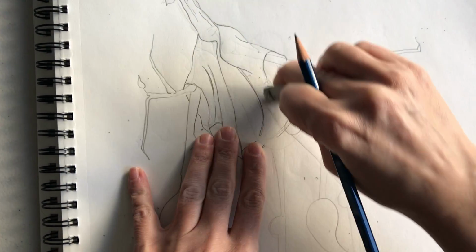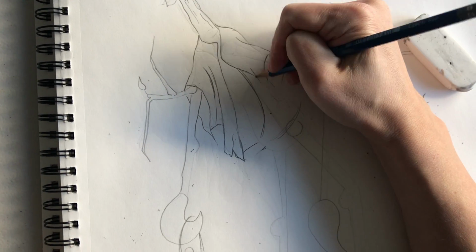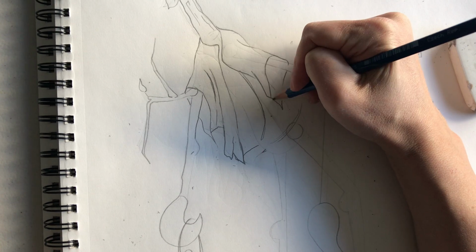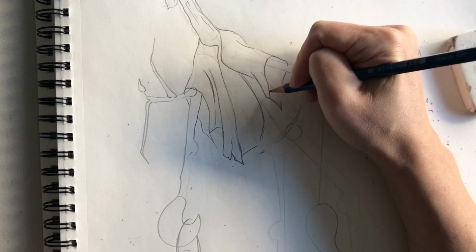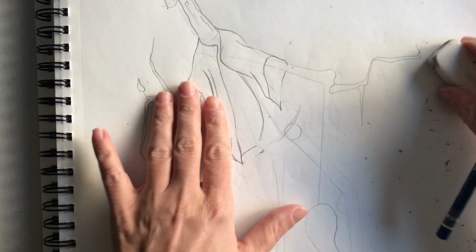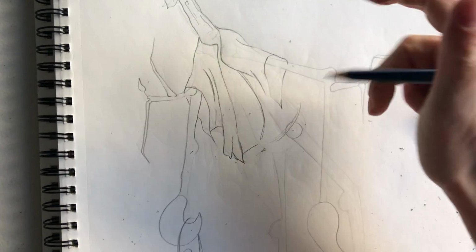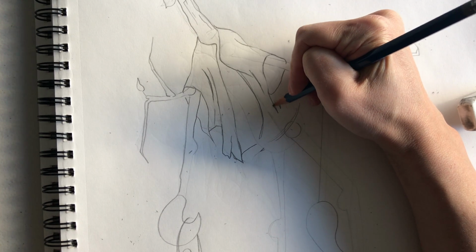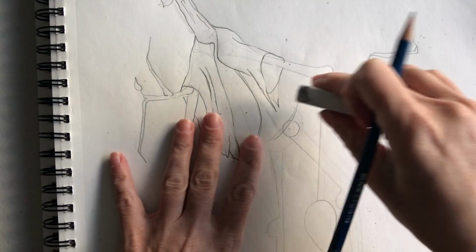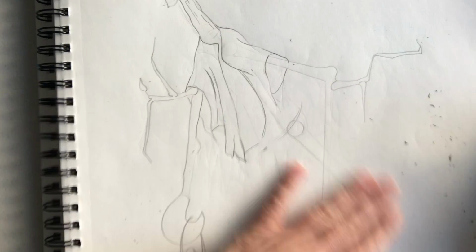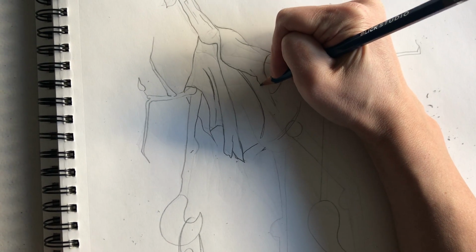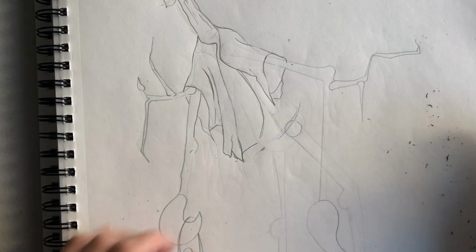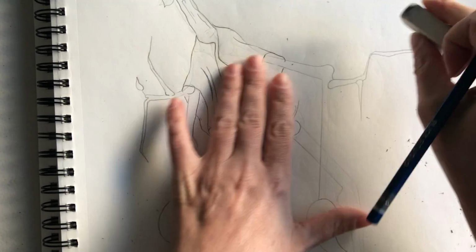It's starting to look like something. Again, making it feel like distressed fabric that's falling apart a bit.